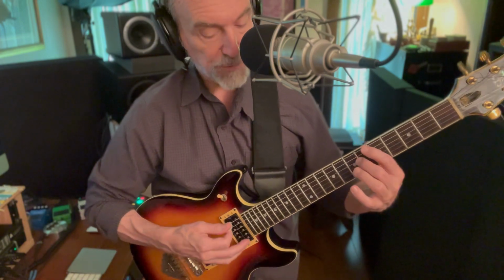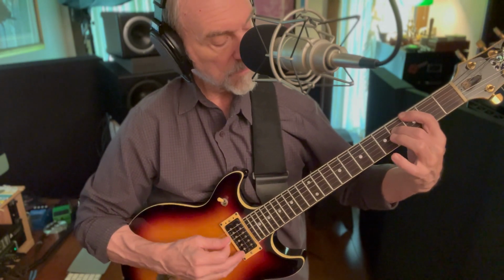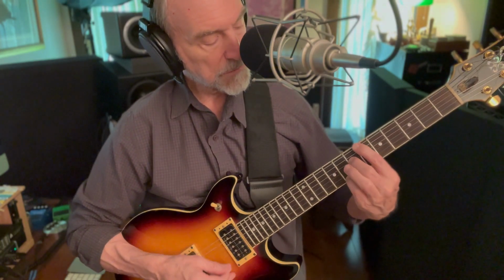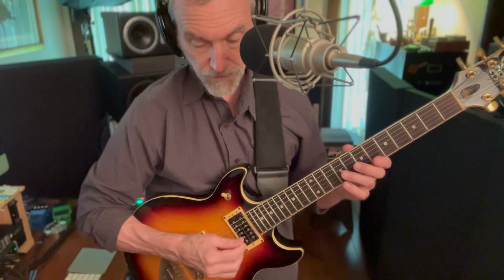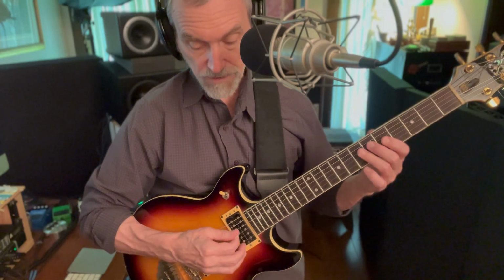Okay, I'll kind of play through that a couple times, and I'll just kind of play with that 9, going from the 9 to the major 7. Okay, nothing else for the third measure. Okay, so then fourth and fifth measures, we have a kind of an interesting C melody there.